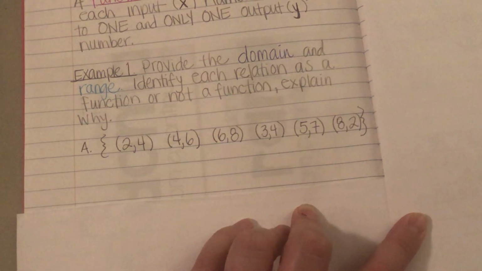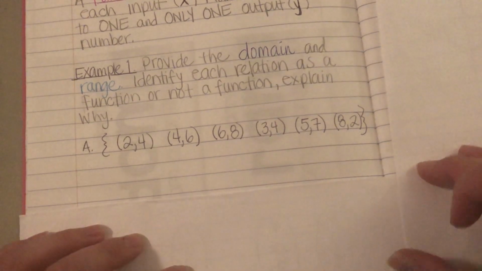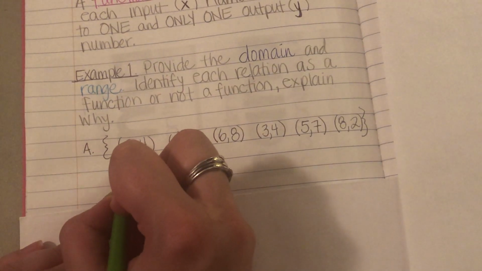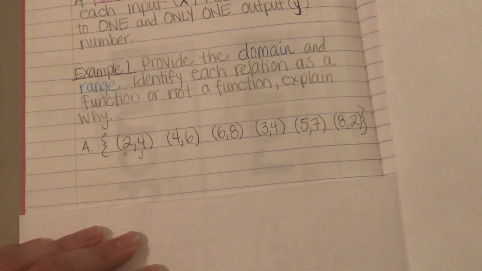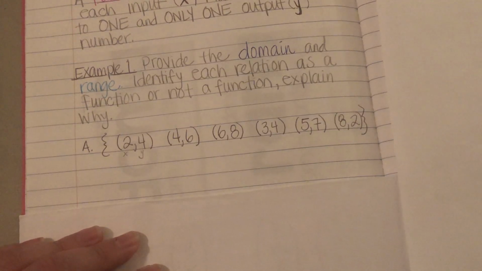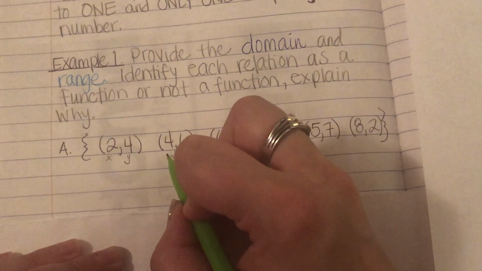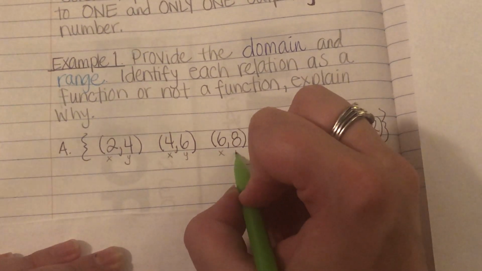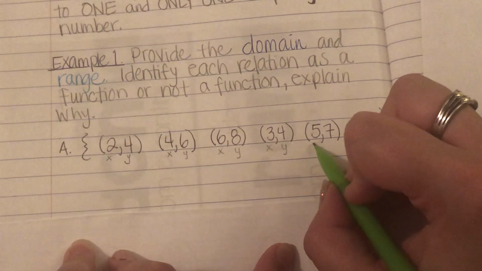So here are my ordered pairs: (2, 4), (4, 6), (6, 8), (3, 4), (5, 7), (8, 2). Remember, in my ordered pairs, I have an x value and a y value. I never see an x with an x or a y with a y. I always have an x with a y, and the x is always first and the y is always second. So I can put underneath each one x comma y, x comma y, x comma y.